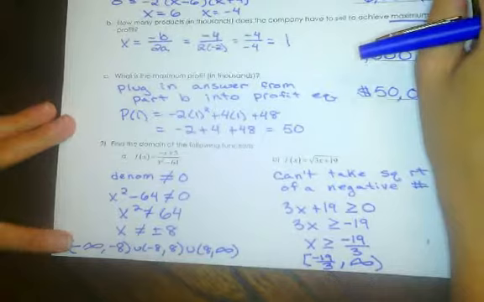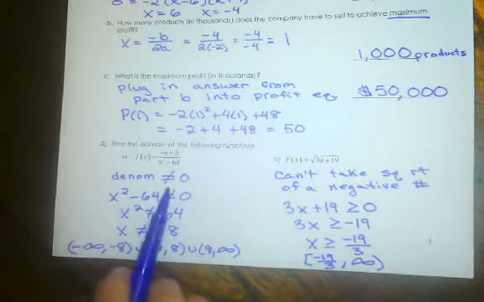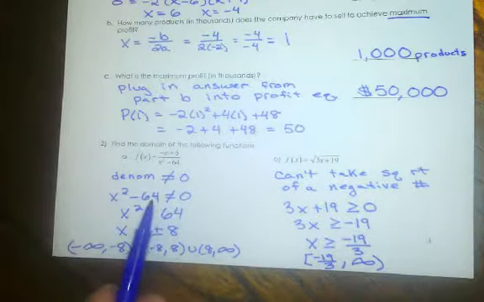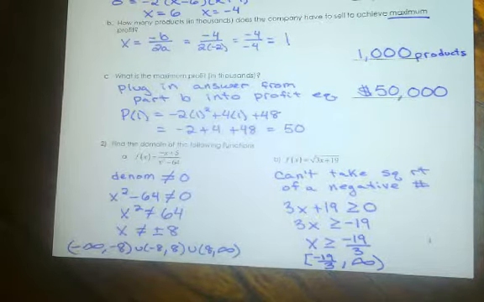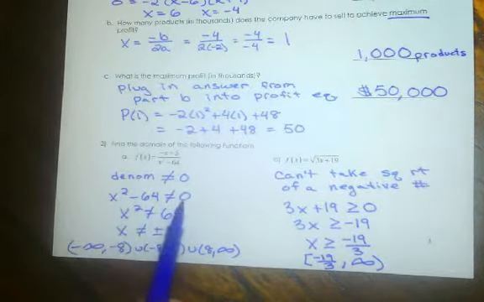The next question is asking about the domain. So what I'd like to remind you is that your denominator is not allowed to be 0. So basically what we're going to do here is find out what numbers are not allowed to be in the domain, and then exclude them from the set of real numbers, so from negative infinity to infinity. So in this case, I say that that denominator is not allowed to be 0.